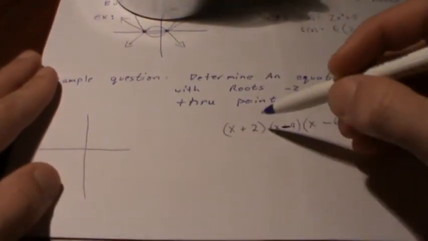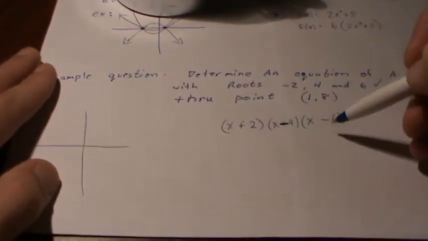My polynomial might look like this. It definitely goes through -2, 4, and 6.